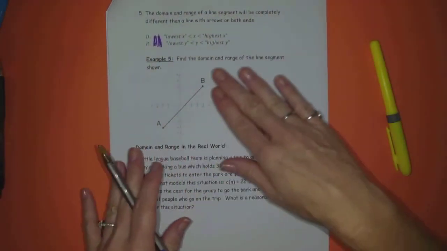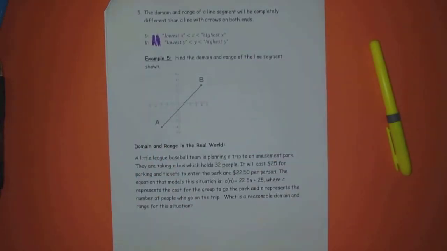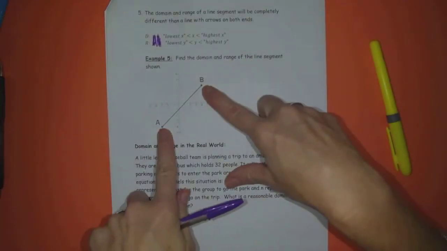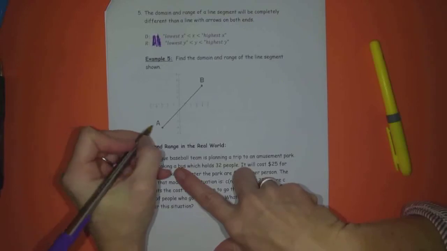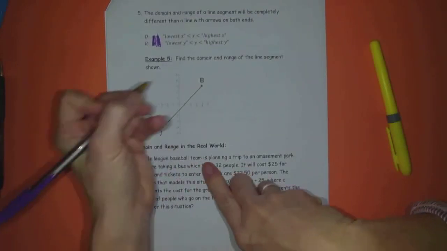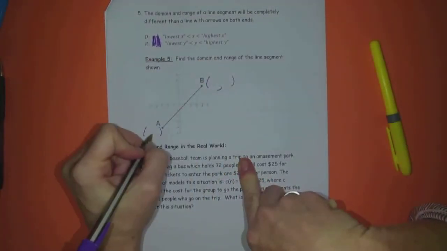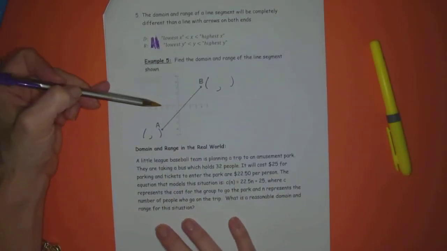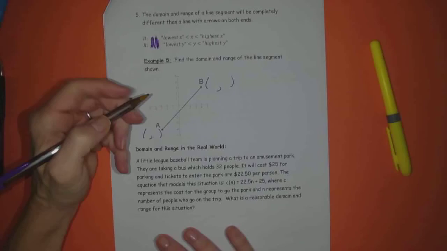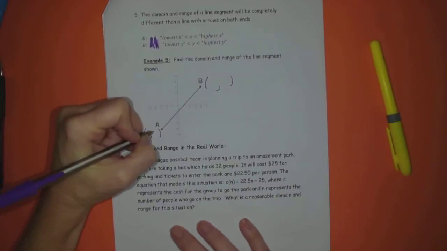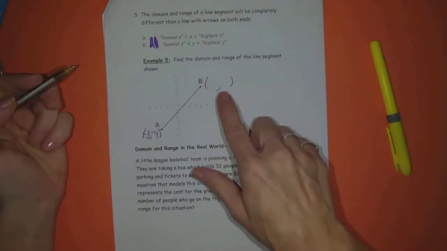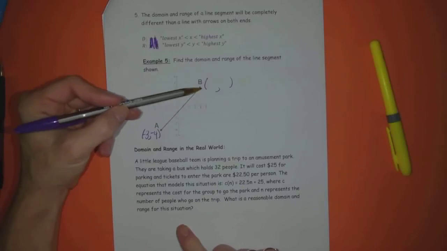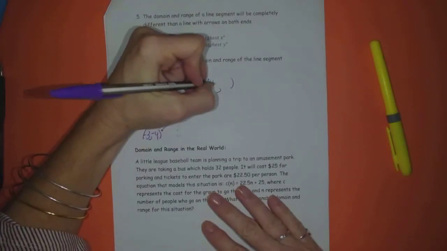Find the domain and range of this line segment from A to B. What I like to do personally when it's a segment with no arrows is write the coordinates first of the endpoints. So let's do A. A is situated at -3, -4. And B is situated at 4, 3.